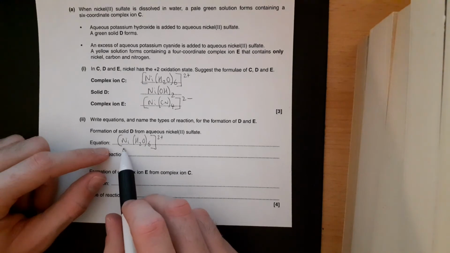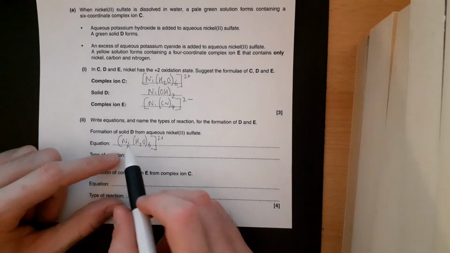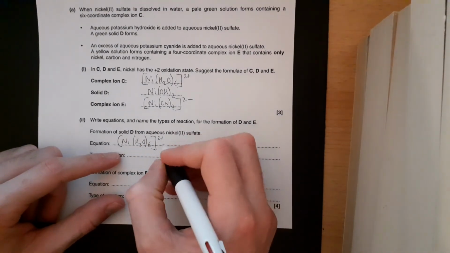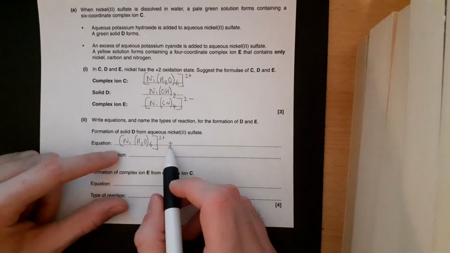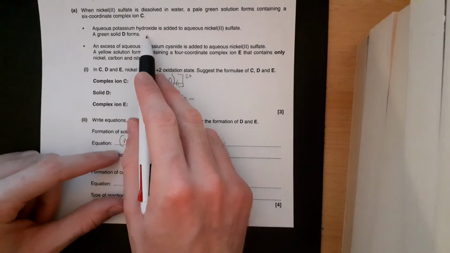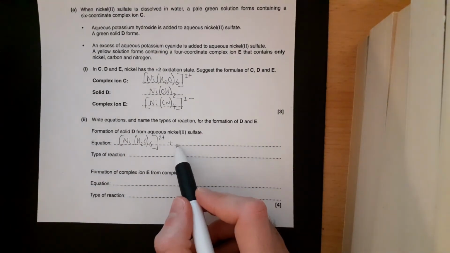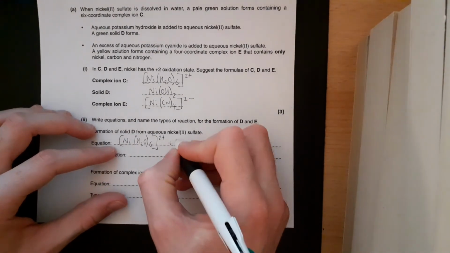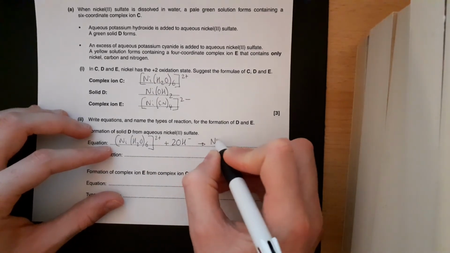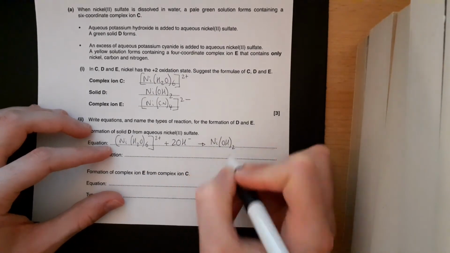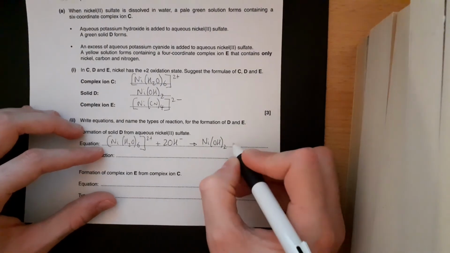It doesn't really matter, but since we've started with that. And then what we're adding here, again, you can do this two ways. You can either write potassium hydroxide, or you can just write hydroxide ions. So let's say I'll go with 2 OH minus ions. We end up with this as our product, and the 6 waters come off.